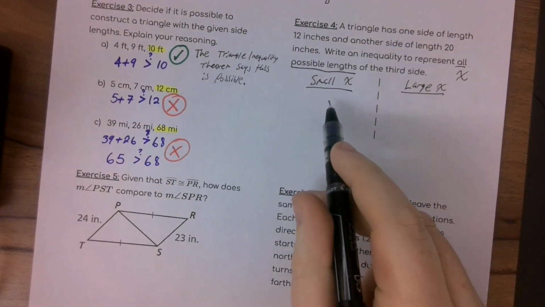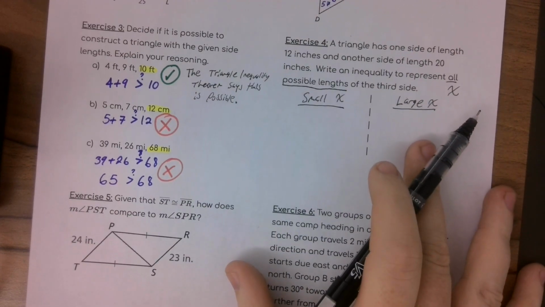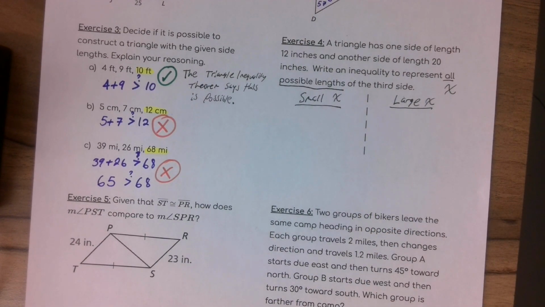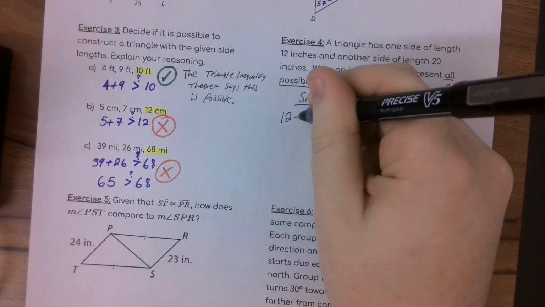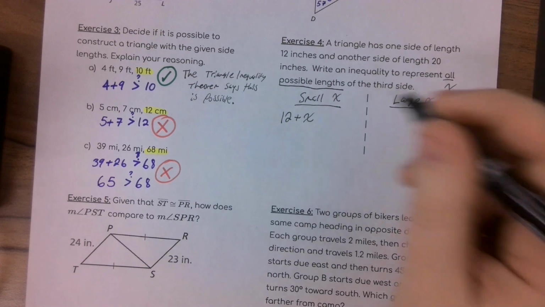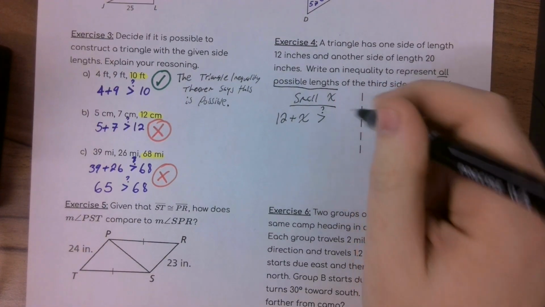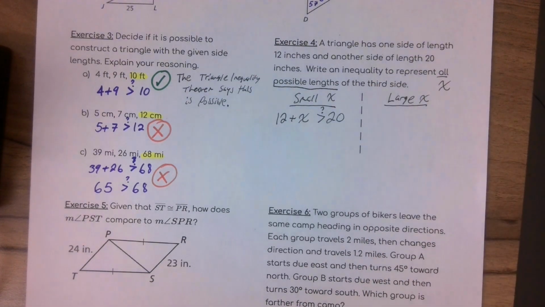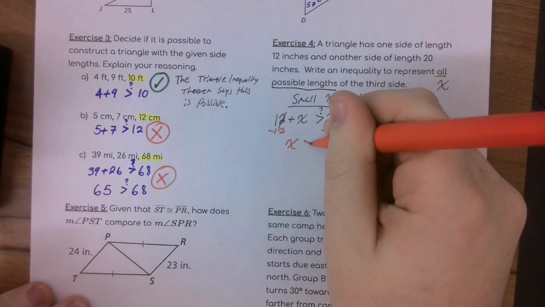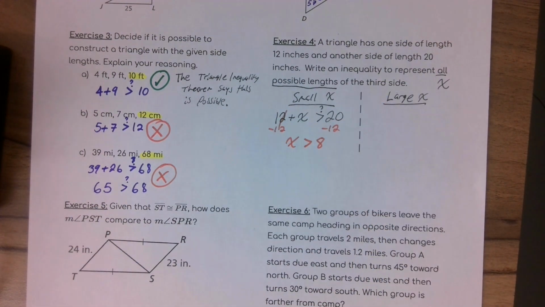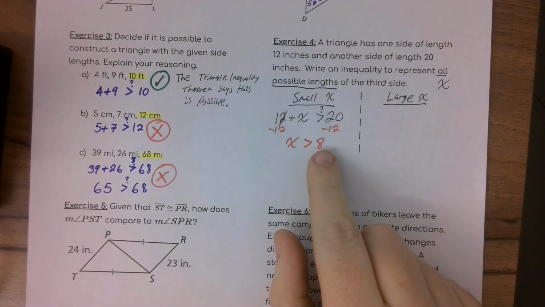So let's start off by asking, if x was a small side, what's the smallest it'd be allowed to be? Well, if this is a small side, that means that we would have 12 and x as the two smaller sides, and it has to be greater than the longest side, 20. This is just an inequality we can solve. We can subtract 12 from both sides and get x has to be greater than 8. So we found a limit here. The smallest we can get is it has to be bigger than 8.